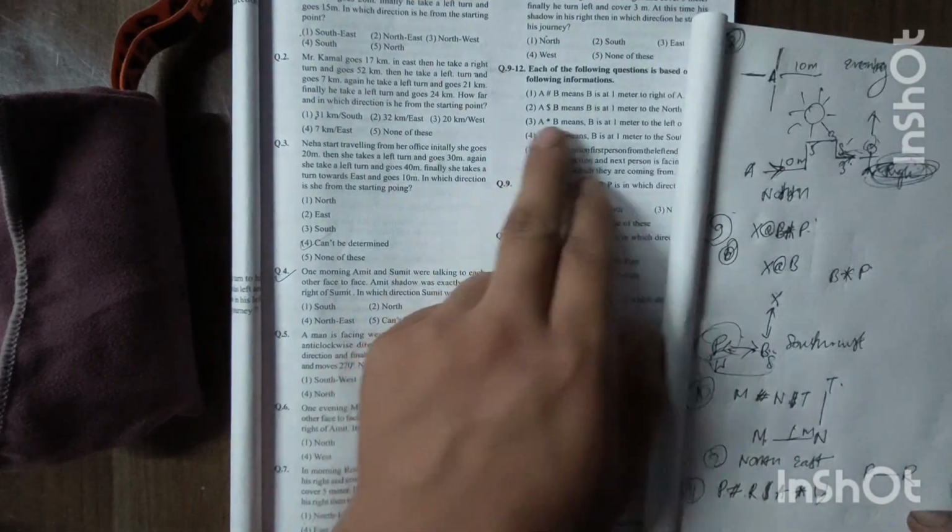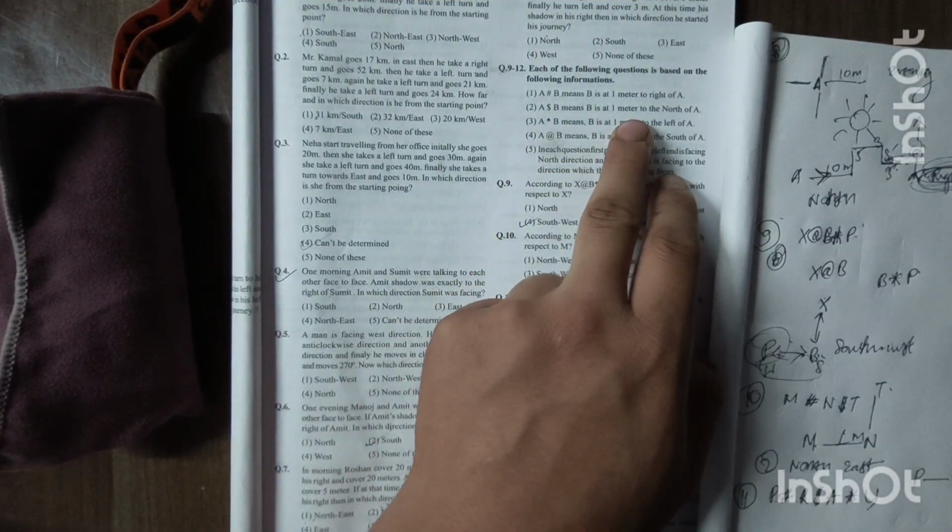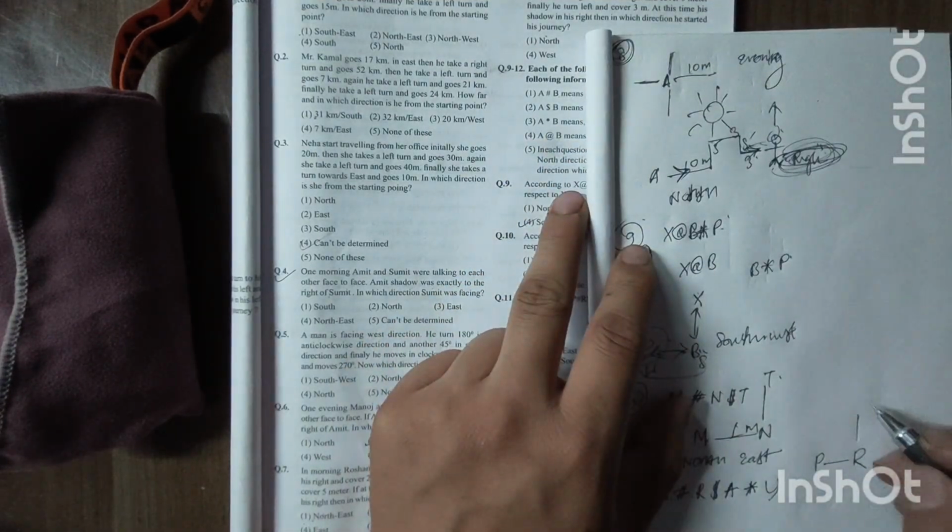And dollar means 1 meter north. A is 1 meter north of R.